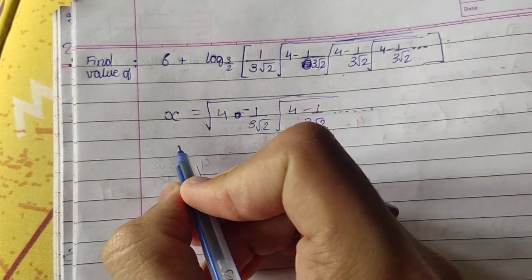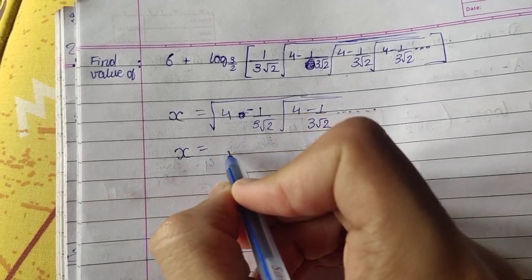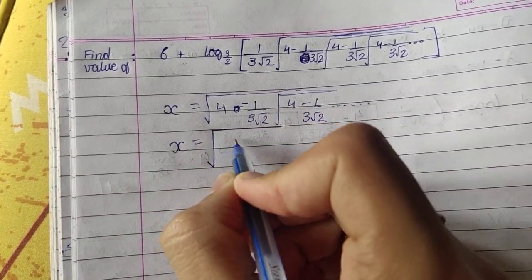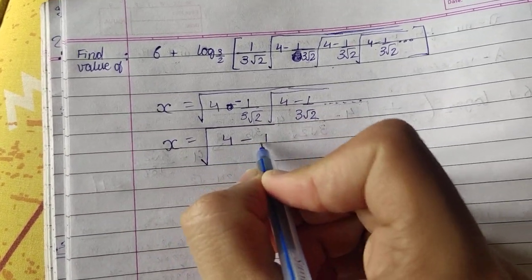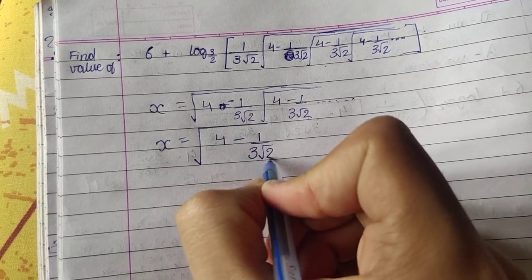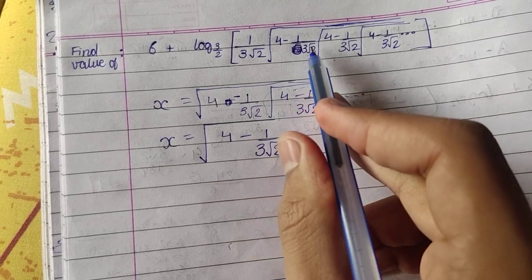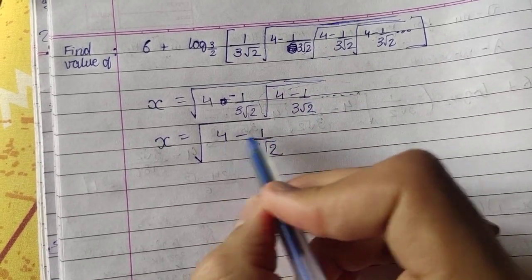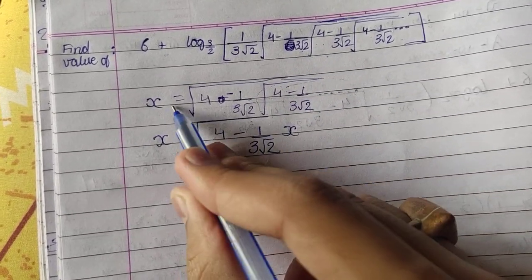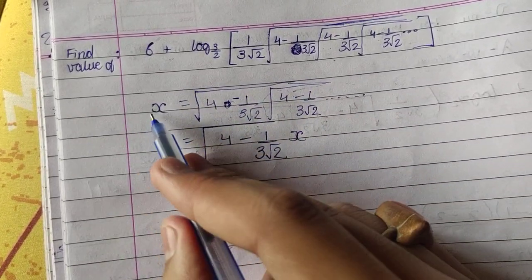Okay, so I can write x is equals to under root 4 minus 1 by 3 root 2, and in place of this entire term, which comes out to be like this only, I can write x, because I have considered this entire term as x.